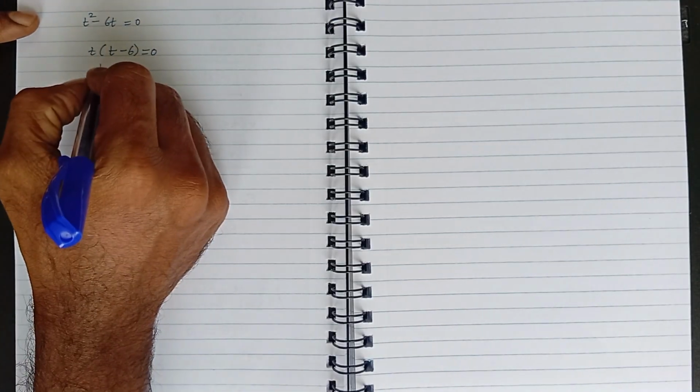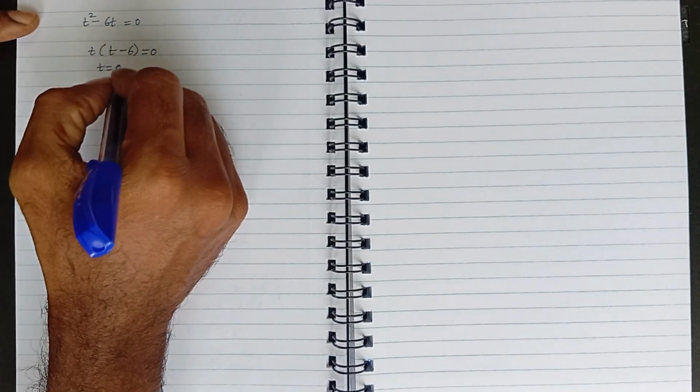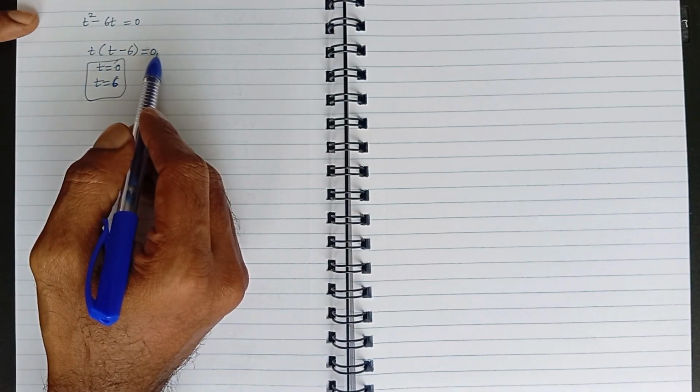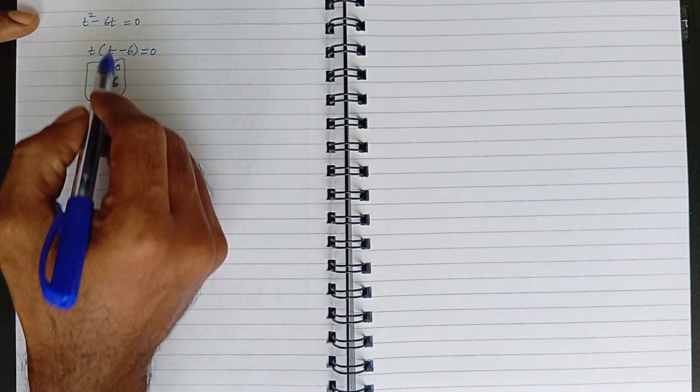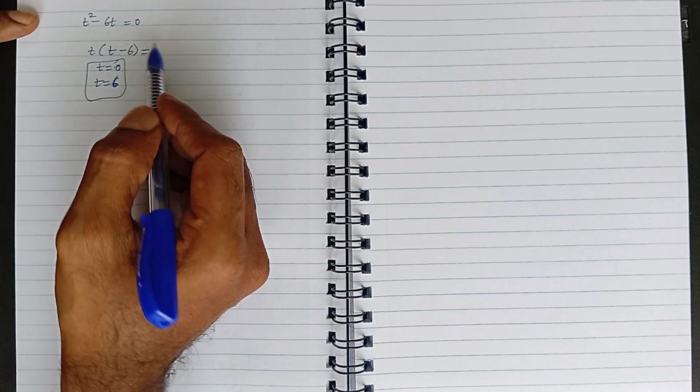Now there are two solutions to this equation. One is either t equal to 0 or t equal to 6. Okay, when t equal to 0, the entire equation becomes 0, the left hand side becomes 0 and equates to the right hand side. Likewise, when t equal to 6, this factor becomes 0, 6 minus 6 is 0, so the entire left hand side becomes 0 and equates to the right hand side.